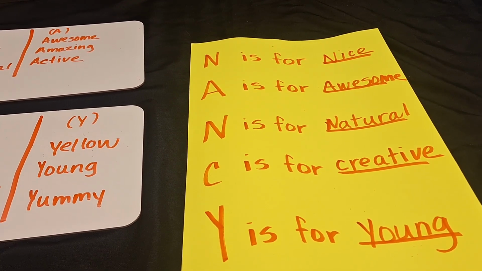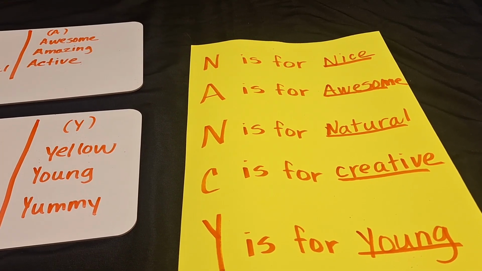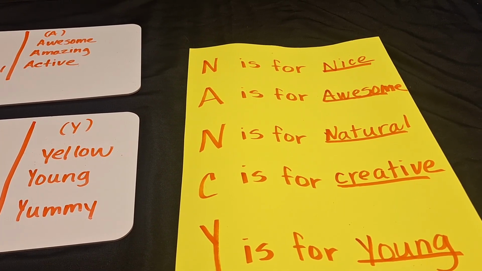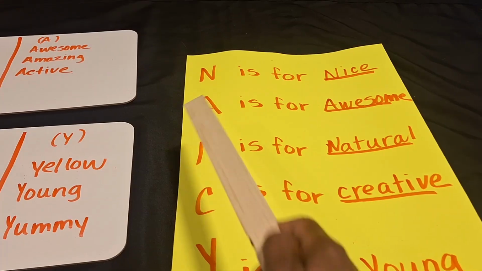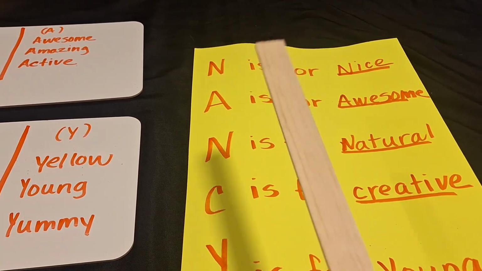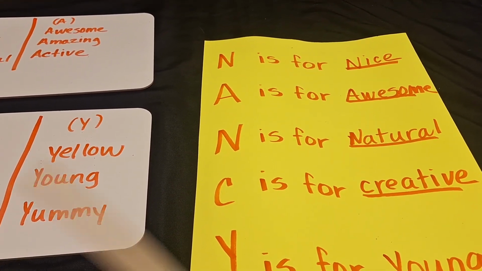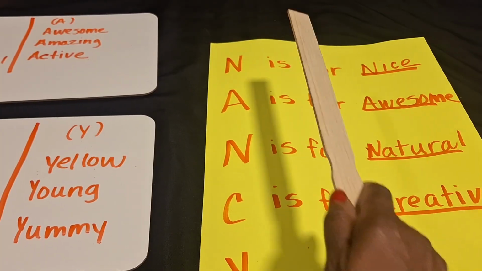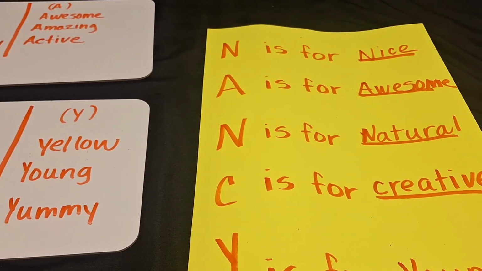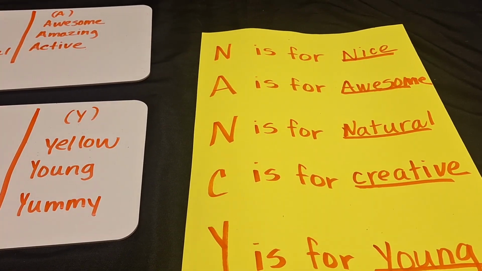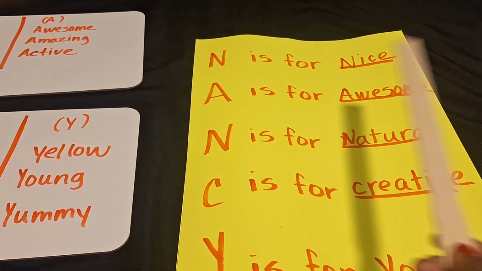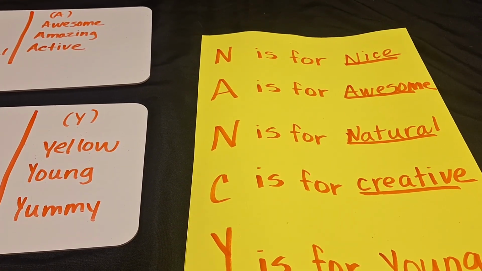Now it's your turn. Get a piece of paper and a pencil and write your name vertically, and then write an acrostic. Whatever the letter is, write that letter is for, and then think of a word that matches that letter, and write the word down.